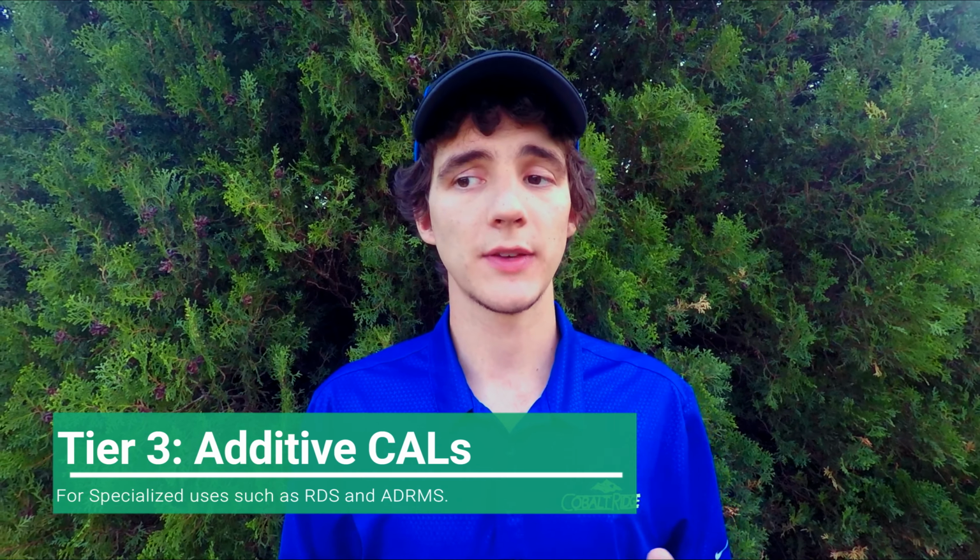The third tier is called Additive CALs. These are used to activate premium features such as remote desktop services. This means that if you want to run Hyper-V on your server to virtualize workstations at your company, and you also use something such as Active Directory on the same physical server, each remote connection will need one RDS CAL in addition to the base CAL for users or devices.